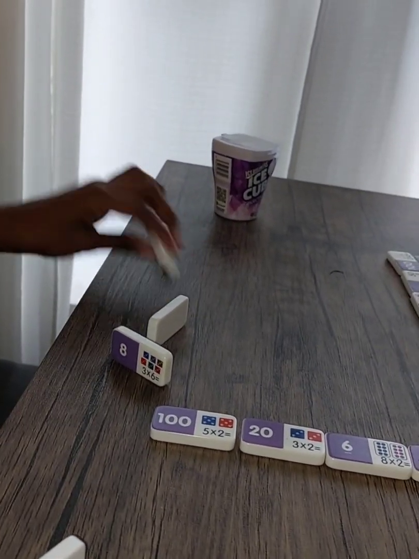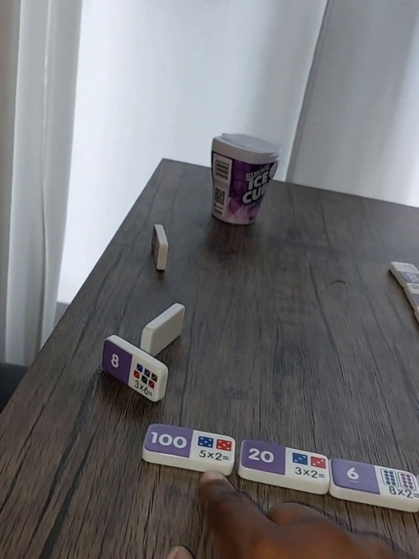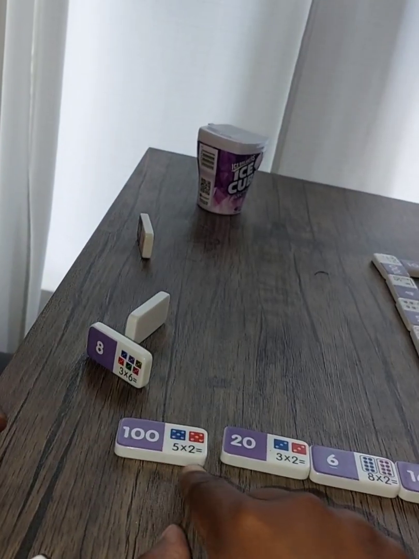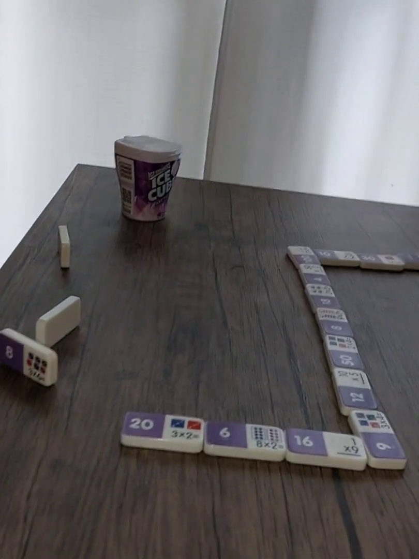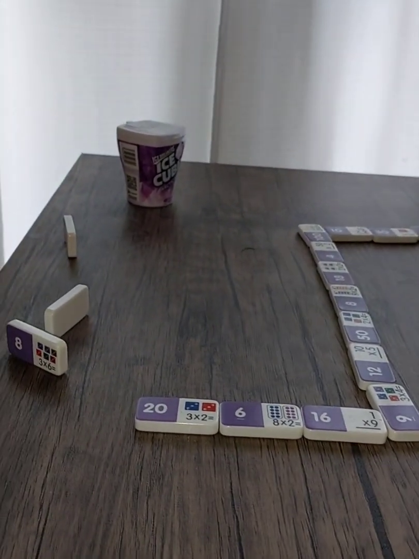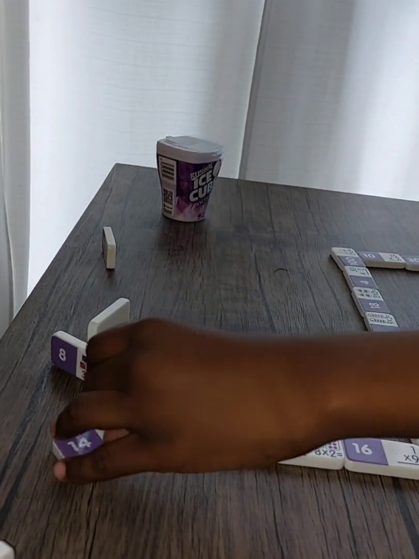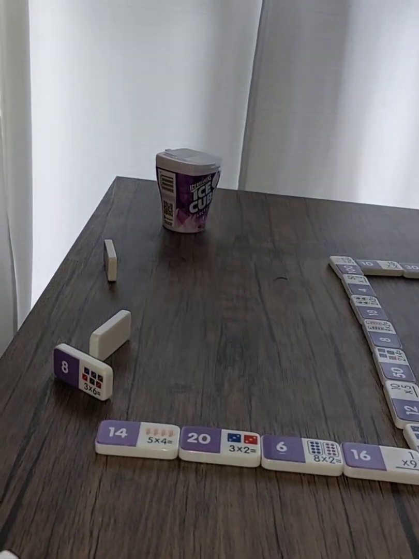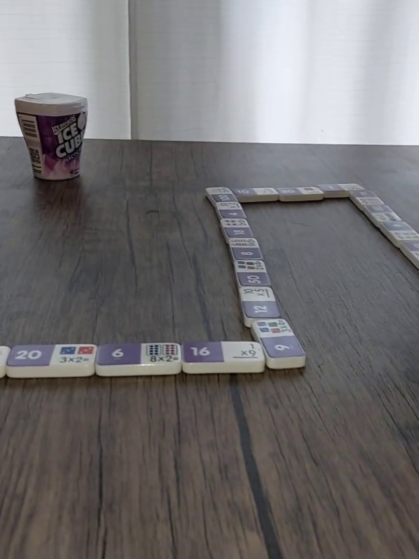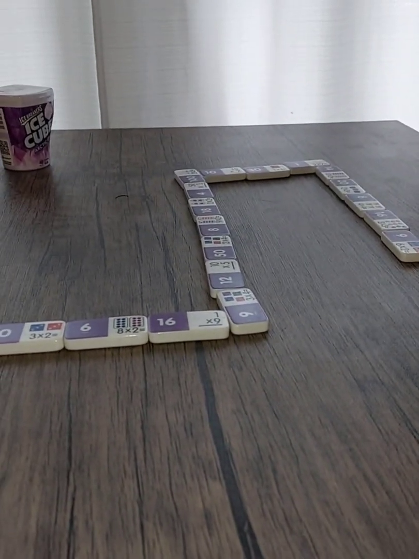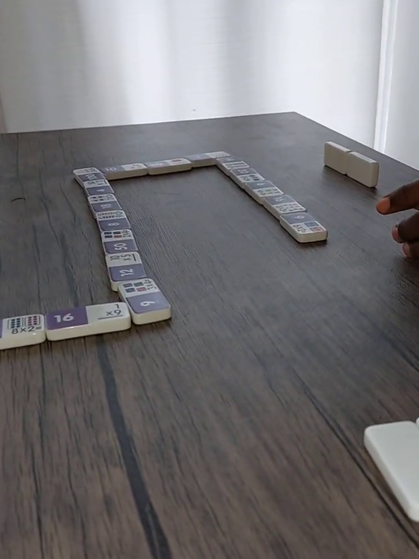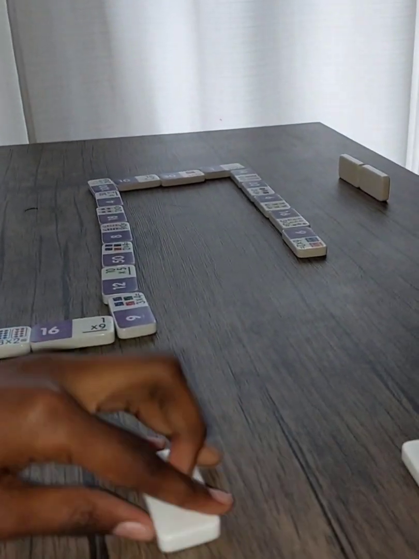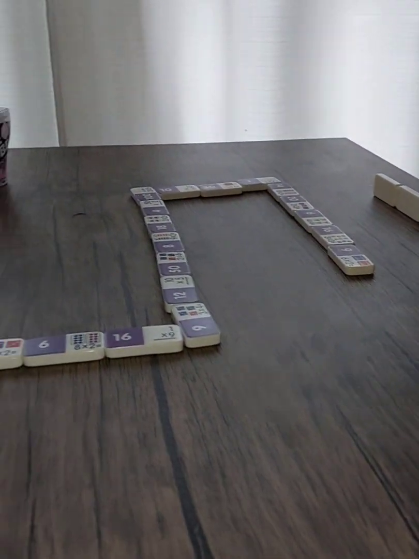You thought you were slick. Layla, who put this down? Malachi. 5 times 2 equals 20? That's incorrect. Oh wait, it's this one. Okay, that's much better. That's more like it. What do you have? Something equals 14? Go ahead. Oh, I have something equals 14 or 6 times 2. What do you have?